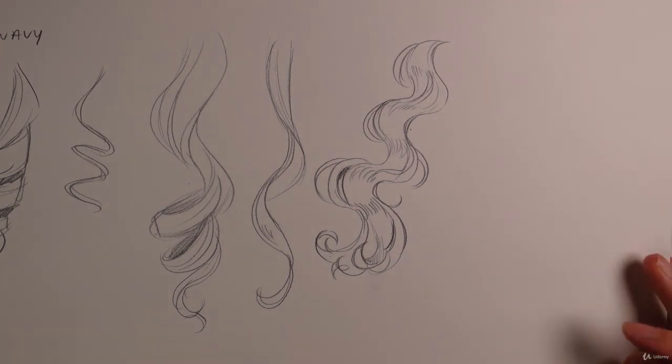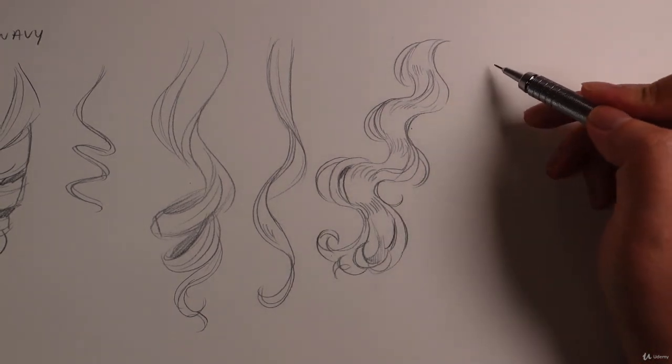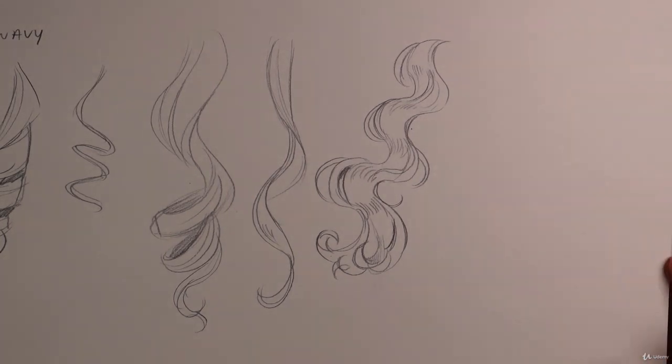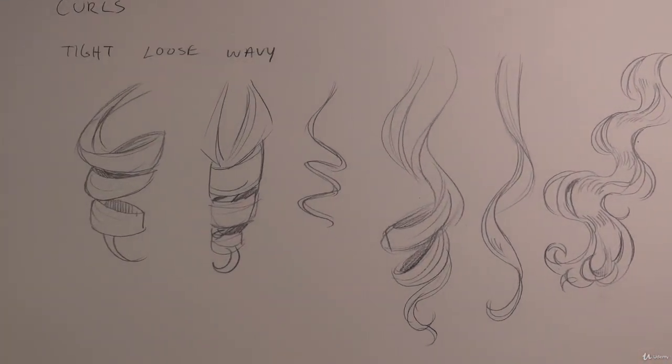And of course, that's just more detail added to it. So yeah, that's pretty much it for this video. That's all I really have on how to draw curls.